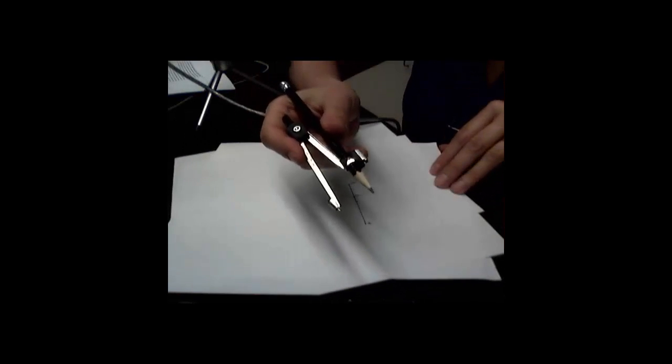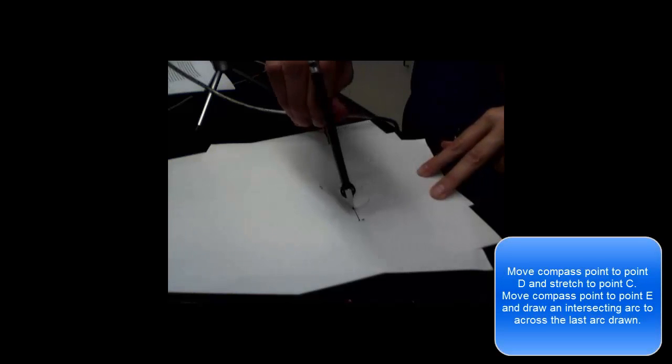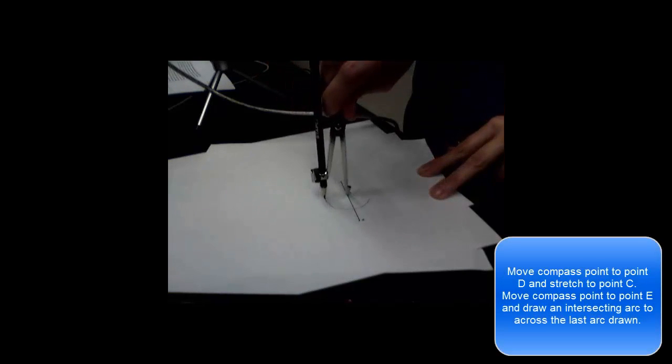Keeping your pencil and your compass the exact same distance, you're going to move your point over to that intersect point D, and you're going to draw another intersect arc. This intersect we're going to label point E.